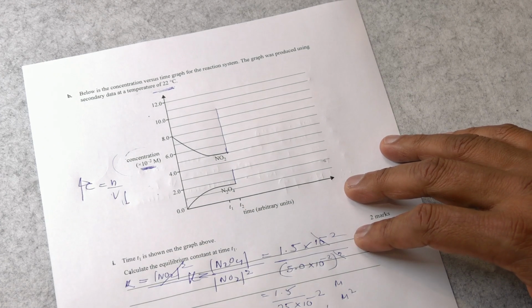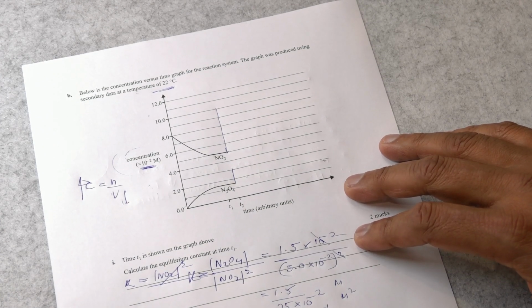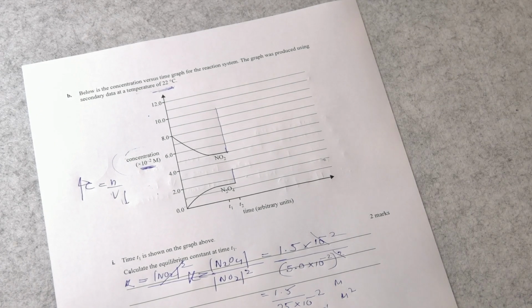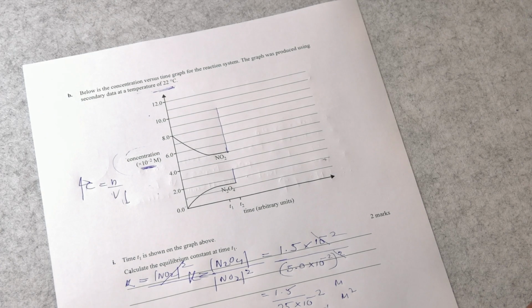All right, then the system will favor the net forward reaction, isn't it? When the net forward reaction is favored, NO2 is used. So NO2 concentration will go down. Look at the coefficient again: 2 to 1.